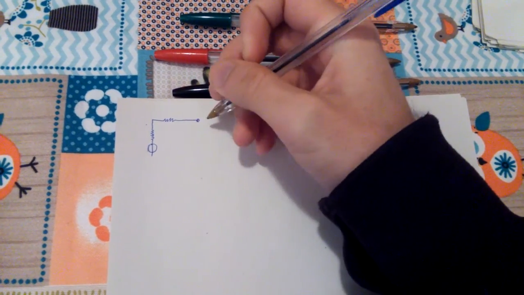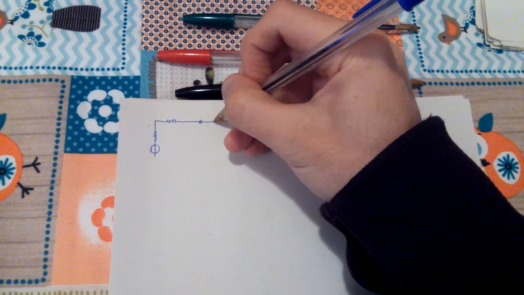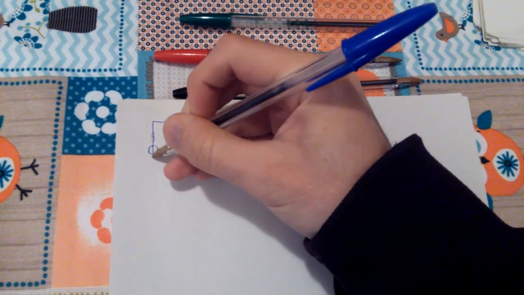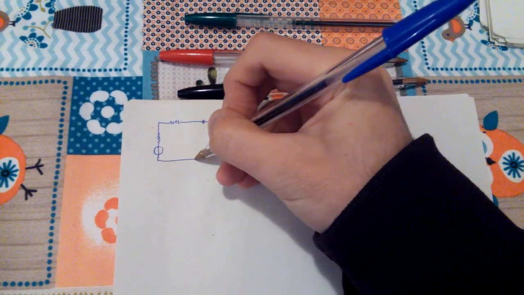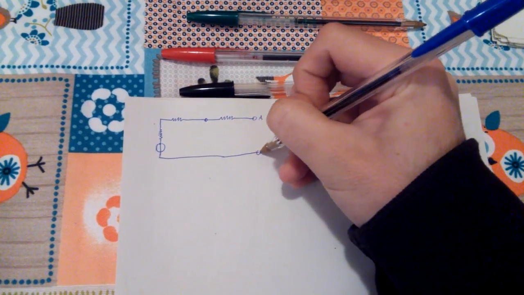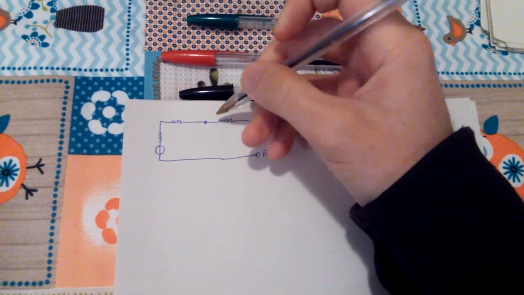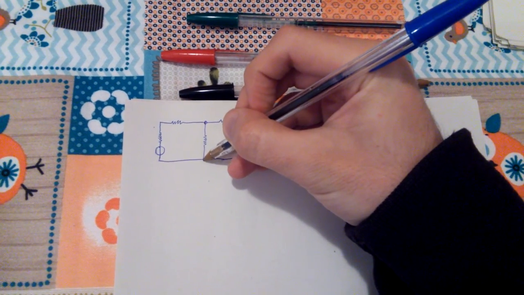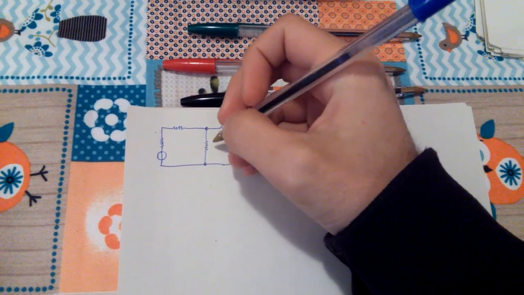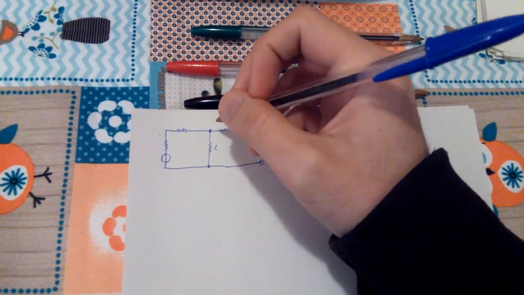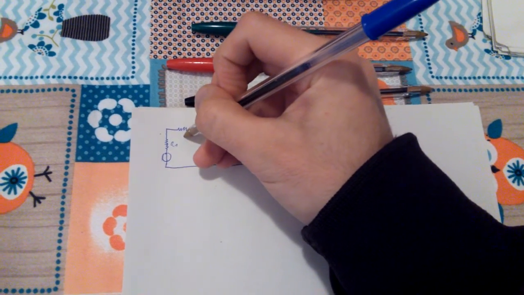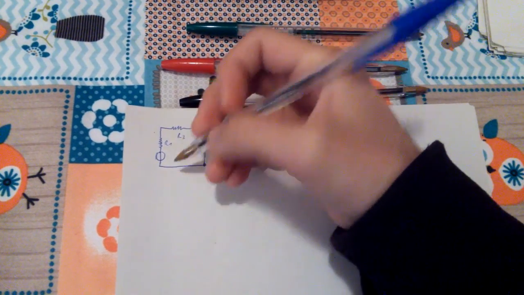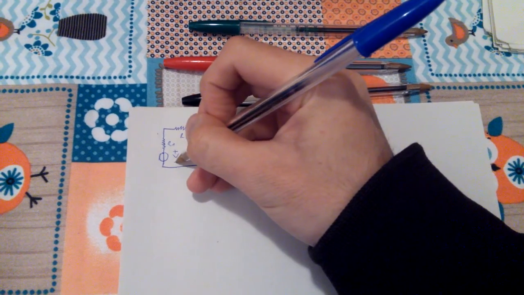This is a node, and then we're going to have another resistance here, and this end is going to be called A, and this other end is going to be called B. Here in between, we're going to have a resistance, which we're going to call R. Well, I just call them R1, R2, R3, and R4. And this one's going to be plus minus V.